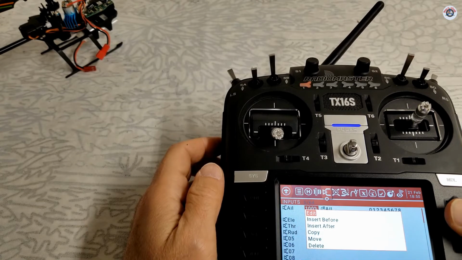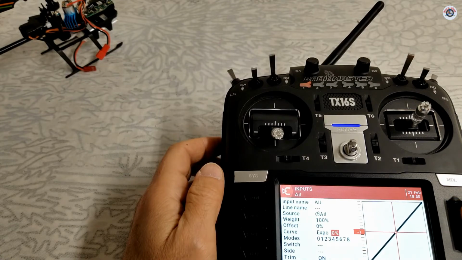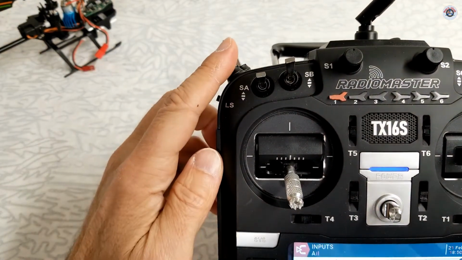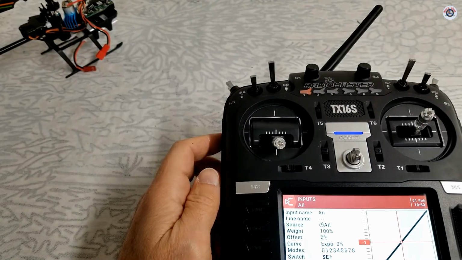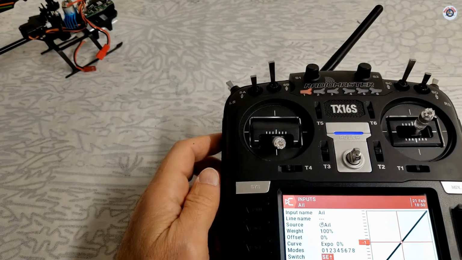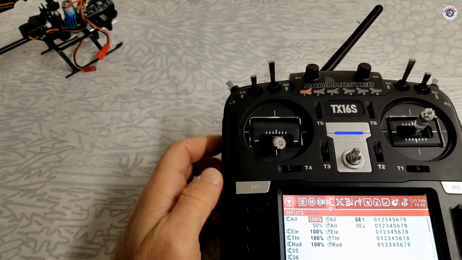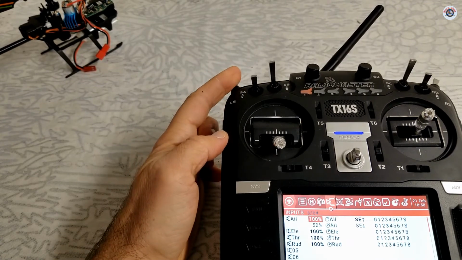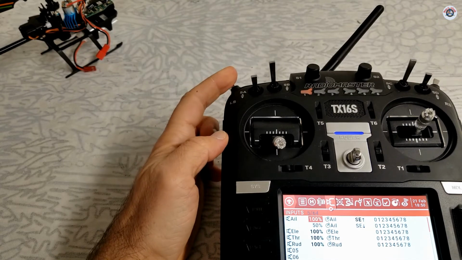Long press, edit, come down to the switch, select it, push this SE switch back all the way, the up position. And now it is set for that. So you can see when I move it like this, it's 100% and 50%.